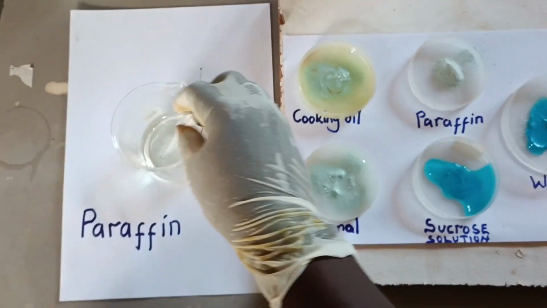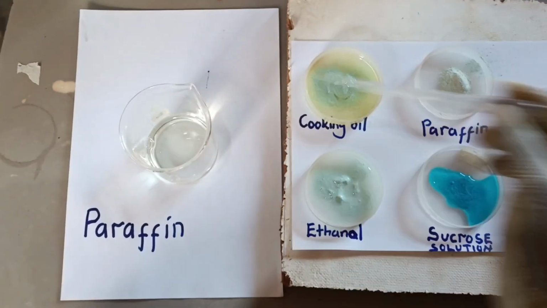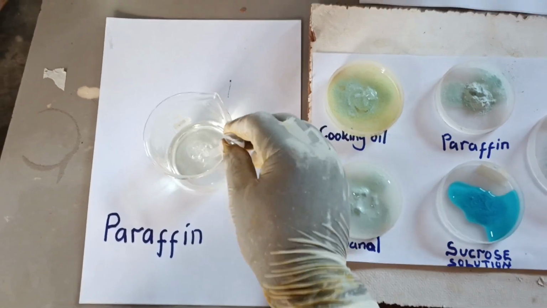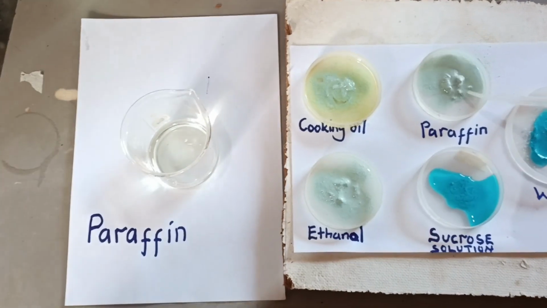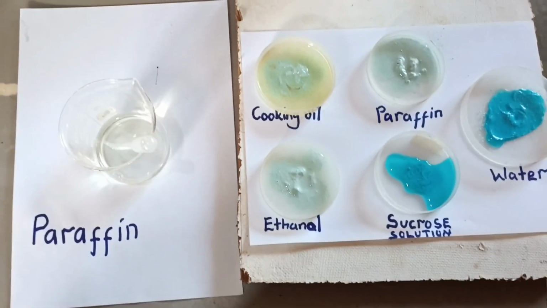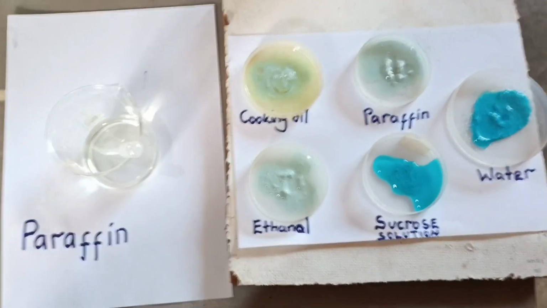We go. Next on agenda is paraffin. When paraffin is added on anhydrous copper 2 sulfate, the color of anhydrous copper 2 sulfate remains. This implies that in paraffin there is no trace of water in it.